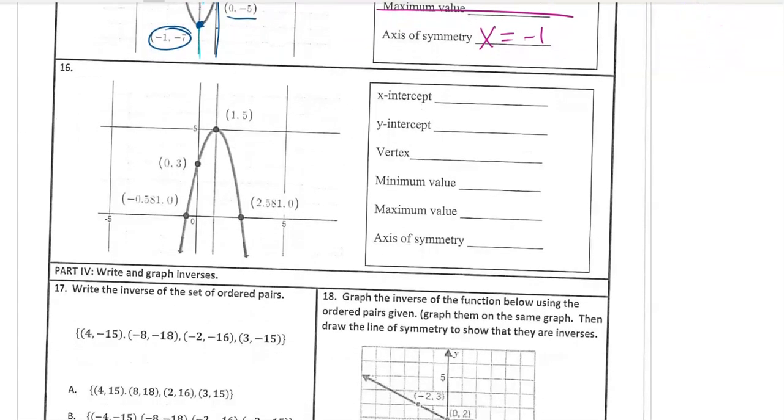Number 16. X-intercepts. Here we have this point and this point. Here's our x-axis and our y-axis. So we can list these two points as the x-intercepts: -0.581, 0, and 2.581, 0. Okay, y-intercept, where does our graph cross the y-axis? Right here at 0, 3.